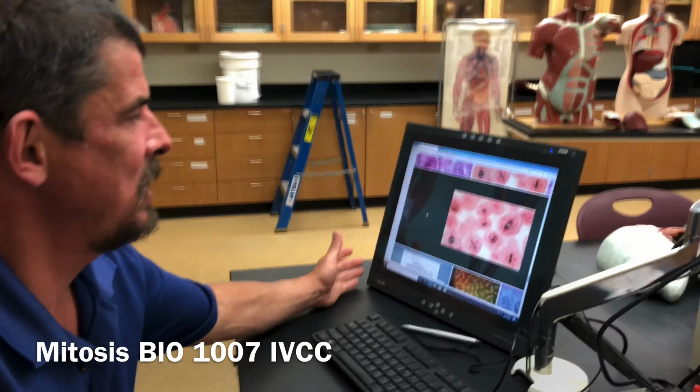The next stage is where the cell actually does start to divide, and those are the 4 remaining stages in your checklist: prophase, metaphase, anaphase, and telophase. So what we're going to do is show you the computer screen, and we have all those stages of mitosis up for your viewing pleasure. Okay, so if you want to come right around here.